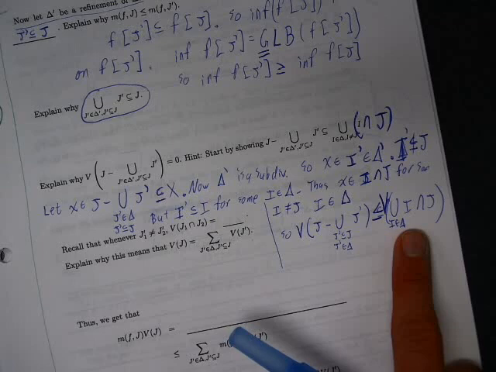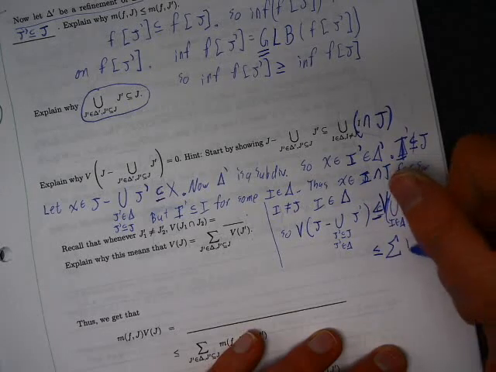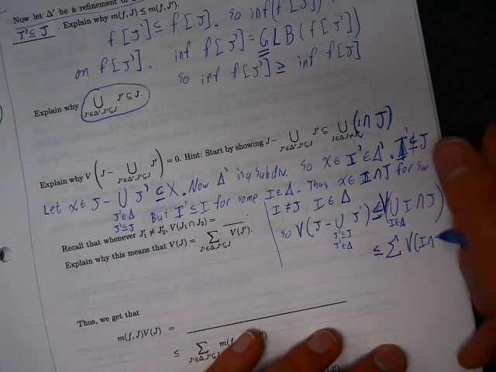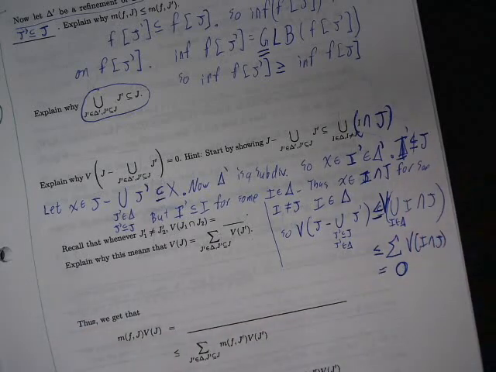Zero. It's because they're both elements of a subdivision. So that's less than or equal to the sum of all these volumes of I intersect j's, but that's equal to 0. So the volume of that thing has to be 0. That seem pretty okay? And that's most of the subtlety.